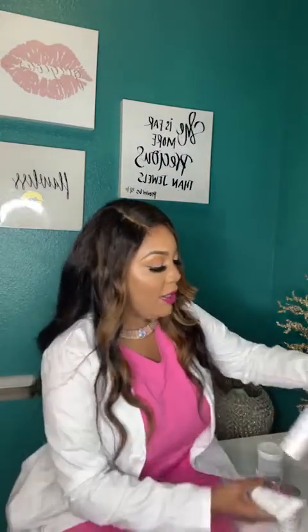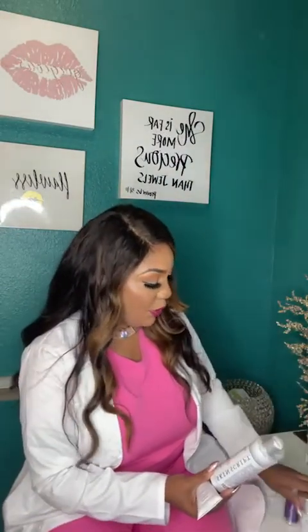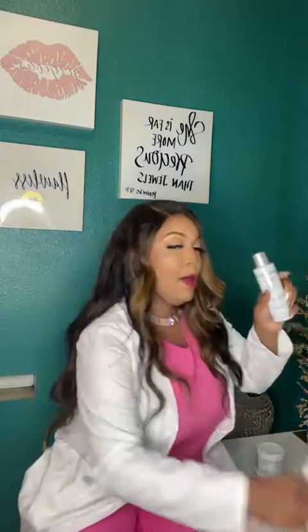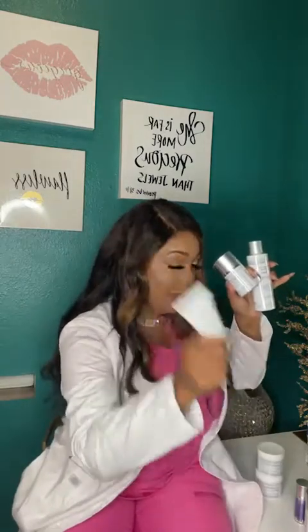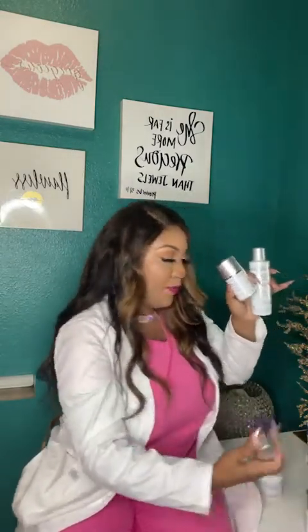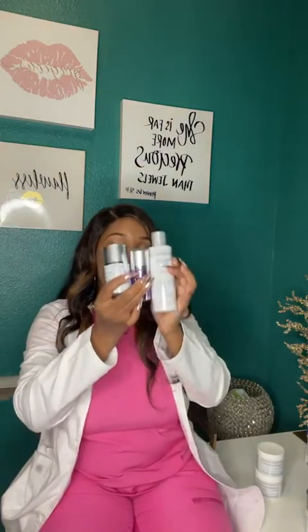So your morning routine would be your cleanser, moisturizer, and sunscreen. Every 7 days a week, this is all you have to do. Okay? 5 nights a week, you're going to leave the sunscreen. You're going to use your cleanser, your vitamin C, and your moisturizer at night. So 3 products in the day and 3 products at night. 7 days a week, you're using in the morning 3 products. 5 days a week at night, you're using 3 products.